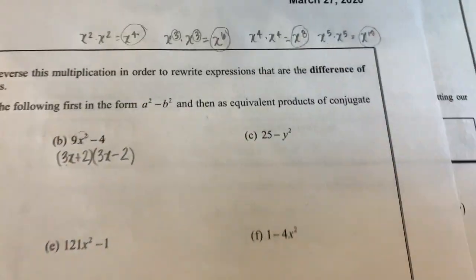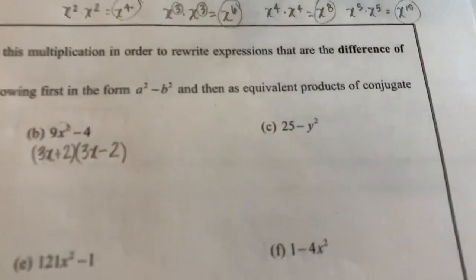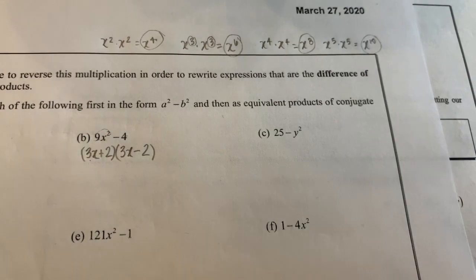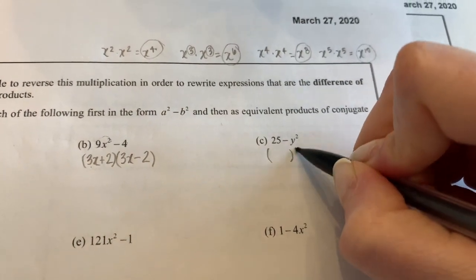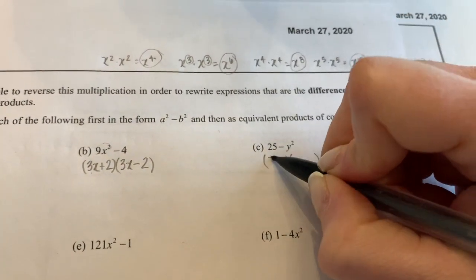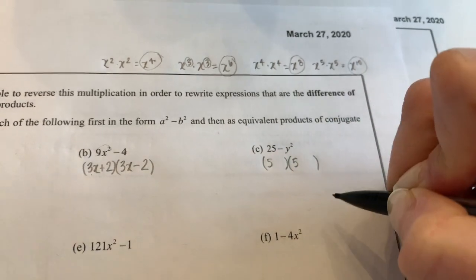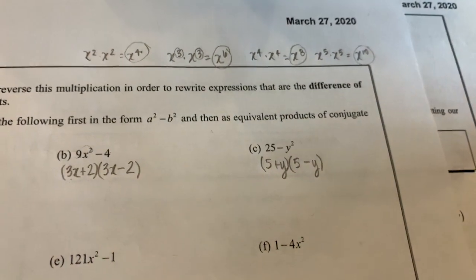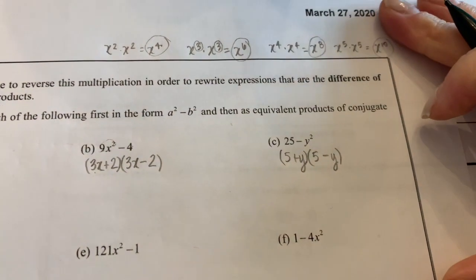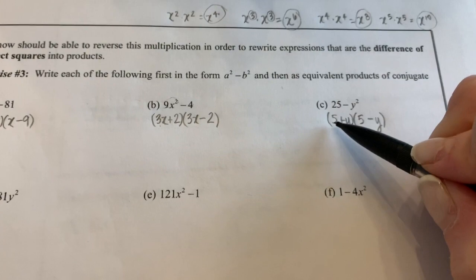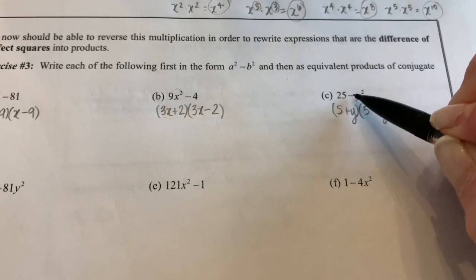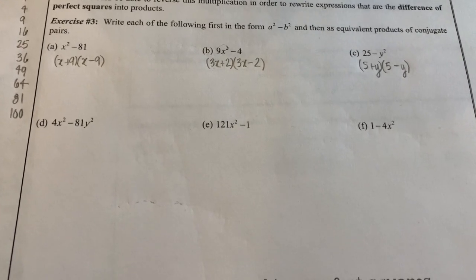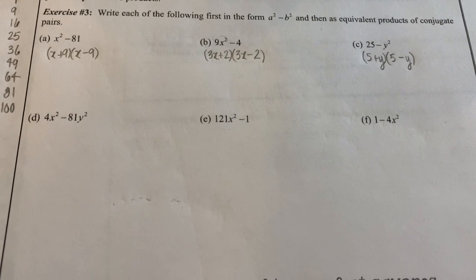Okay? Part C, same thing. The only difference here is that your constant is coming first. Make sure you don't change the order. Double bubble. Square root of 25 is 5. And the square root of y squared is y. Plus, minus. And again, you can always check your answer by going backwards. Square the first, square the second, stick a minus in between. And then you'll know that you're right. So why don't you try D through F on your own and then check your answers.